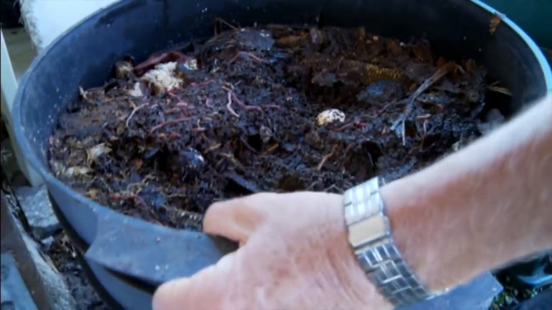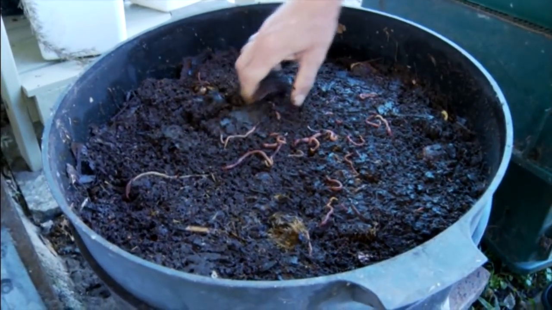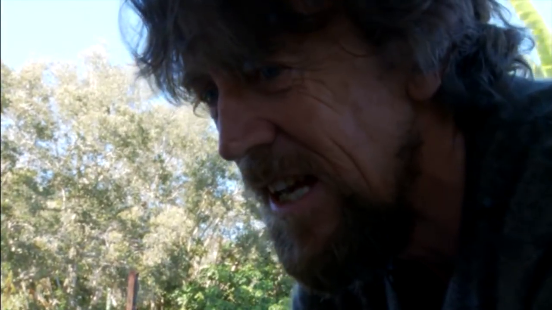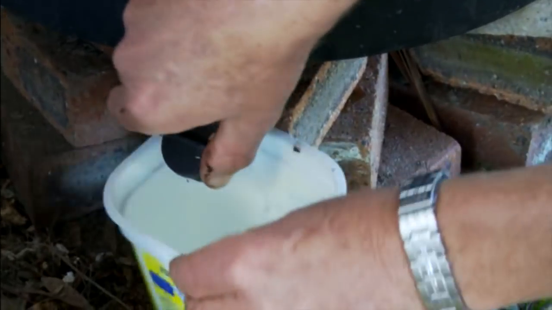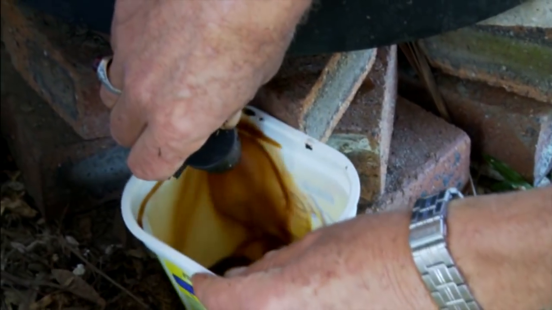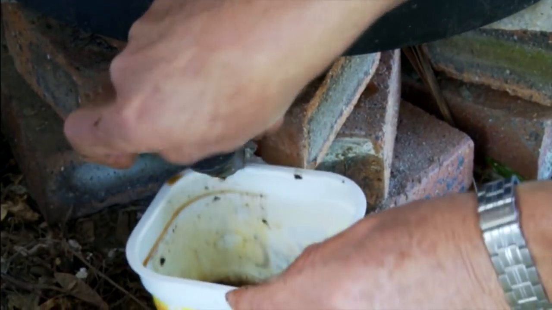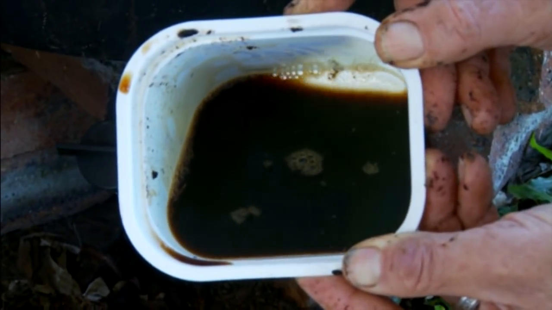And then underneath there again, we have a much more finished layer. That's more like the end product. And underneath there again is the residue of the liquid, which can be drained out on a tap on the side. There we go. High quality worm juice.